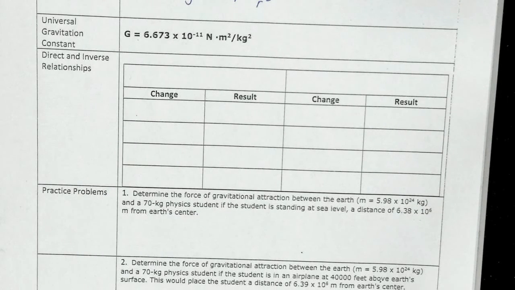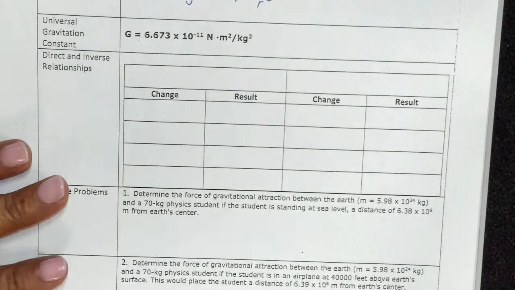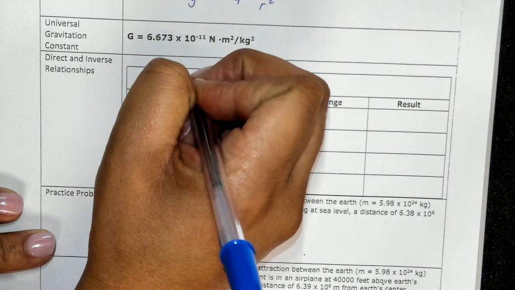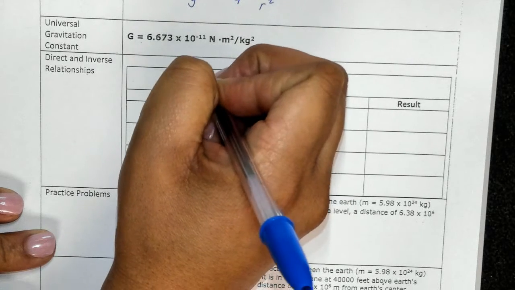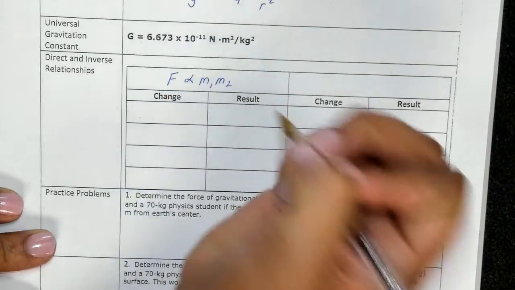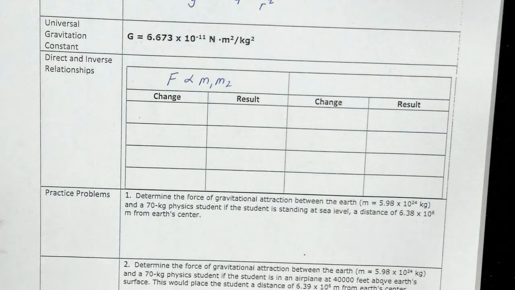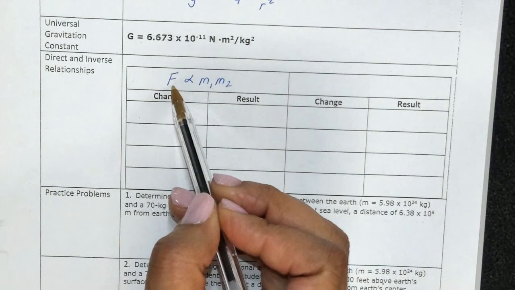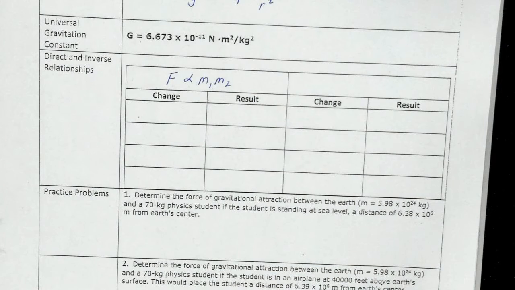Okay. So we had talked a little bit before, I think it was last week, we had done something with proportions. Do you remember anything about that? So what we're going to look at is the relationship between your masses and the force. We're just going to say F is proportional to M1 times M2, and just as if this was an equal sign, this is directly related. So force is proportional to the product of your masses.